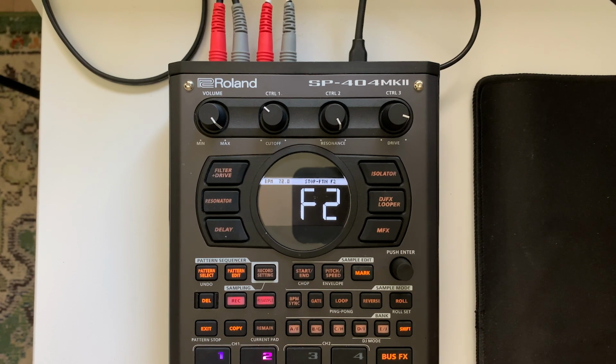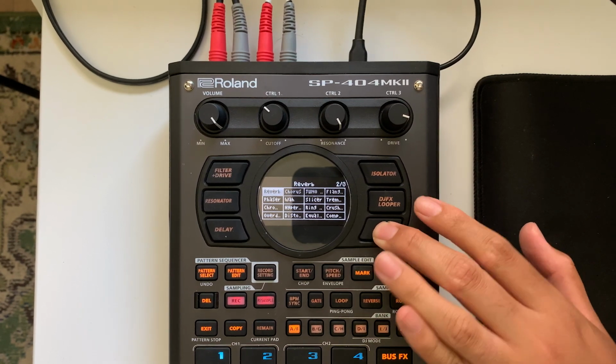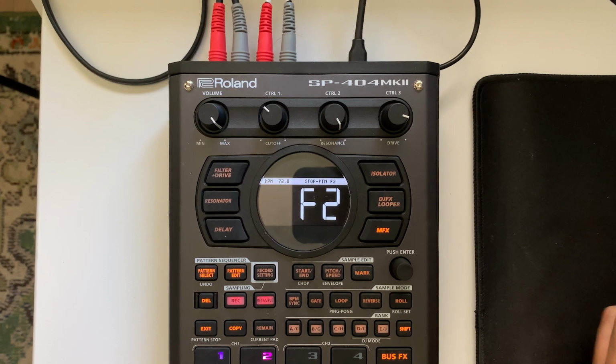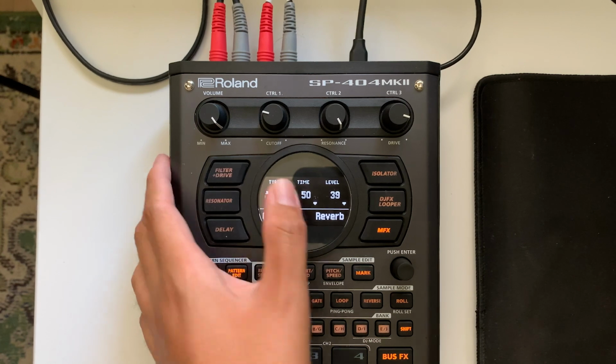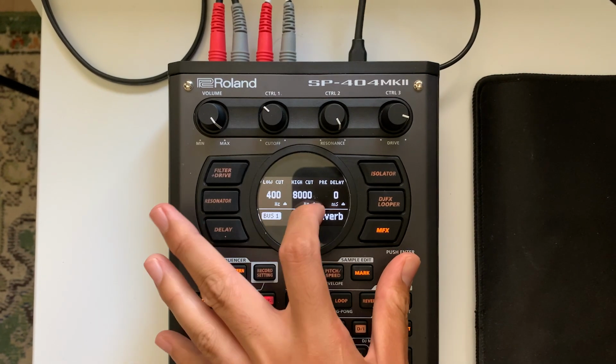All right, so going into the next effect that we have here, of course, it is in the second menu, which has a second page. The first one is Reverb. Reverb is kind of self-explanatory, just adding reverberation to whatever you run through it. The menu options you have are type, time, level, and the second menu is low cut, high cut, pre-delay.